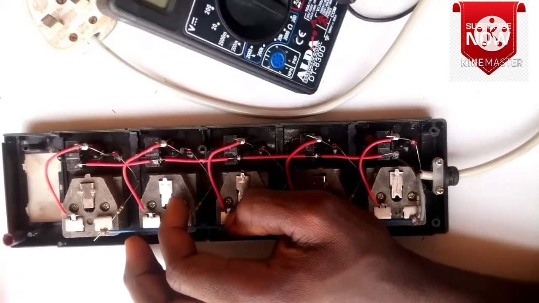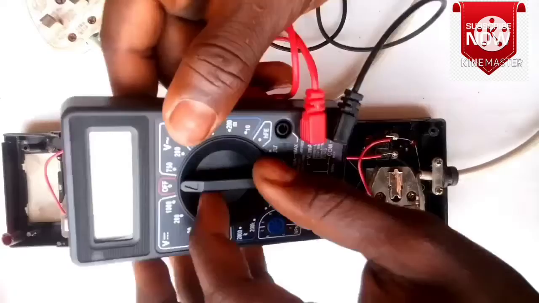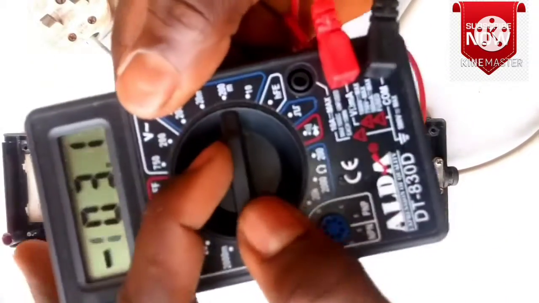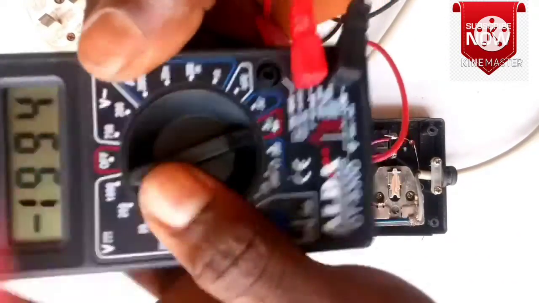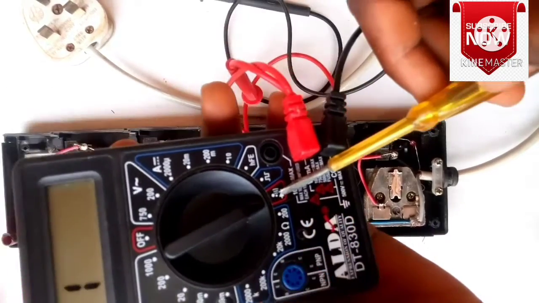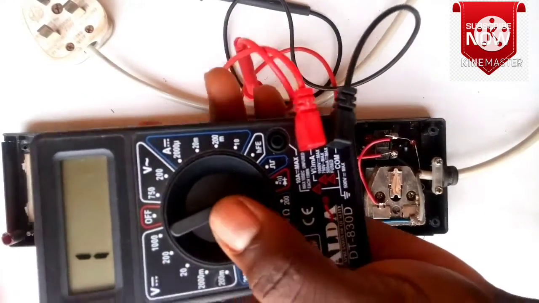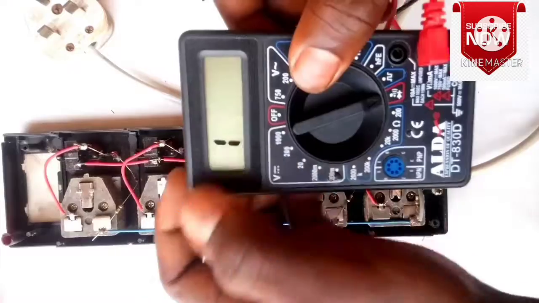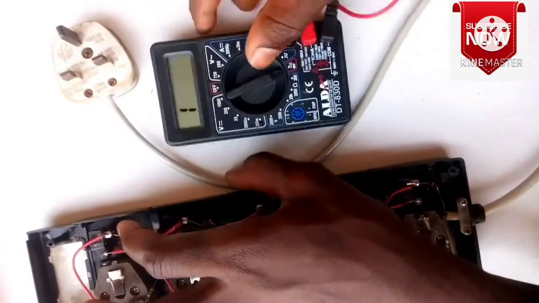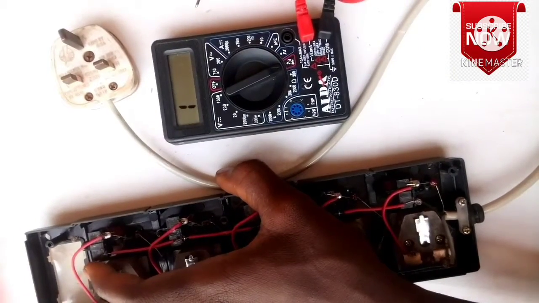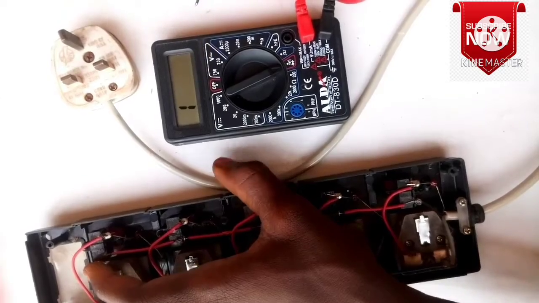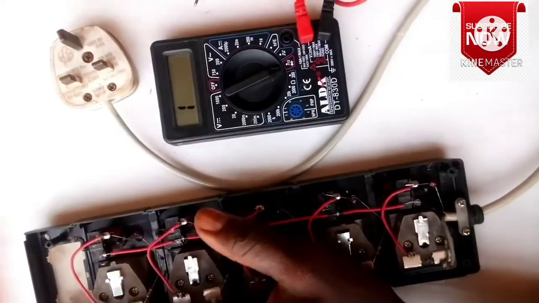And to do this continuity test, we have to set our multimeter to this symbol here. So you can see this display here in form of one symbol. So this symbol here signifies discontinuity.